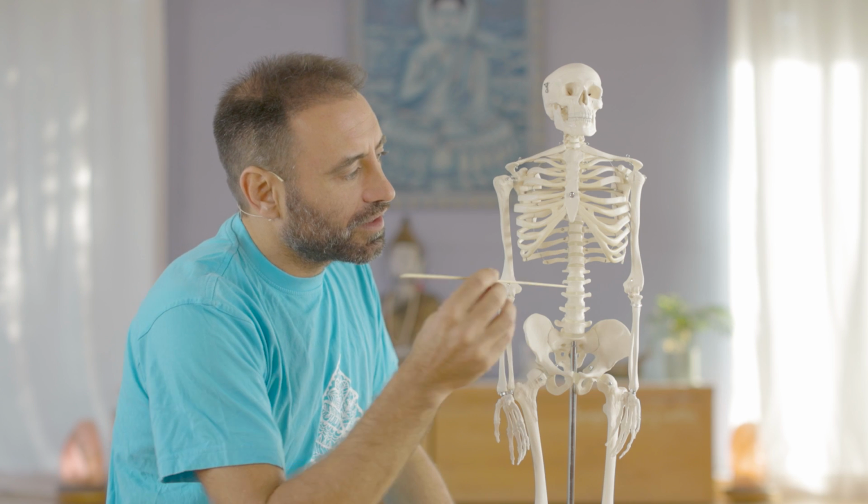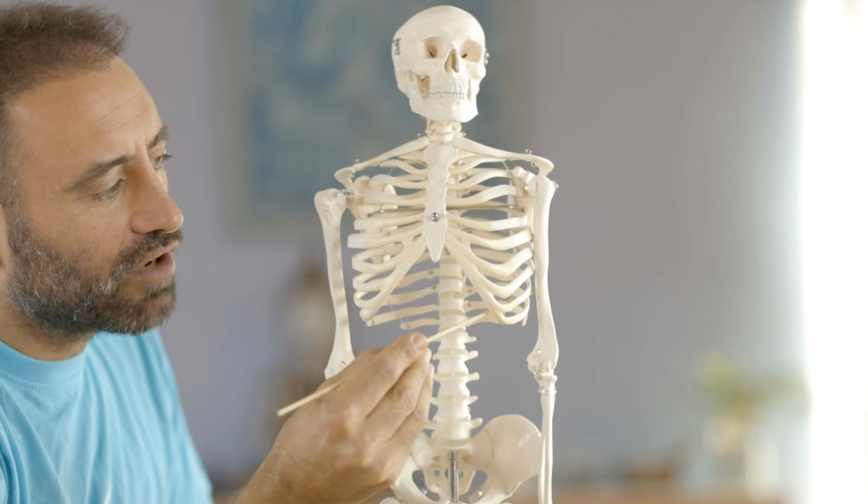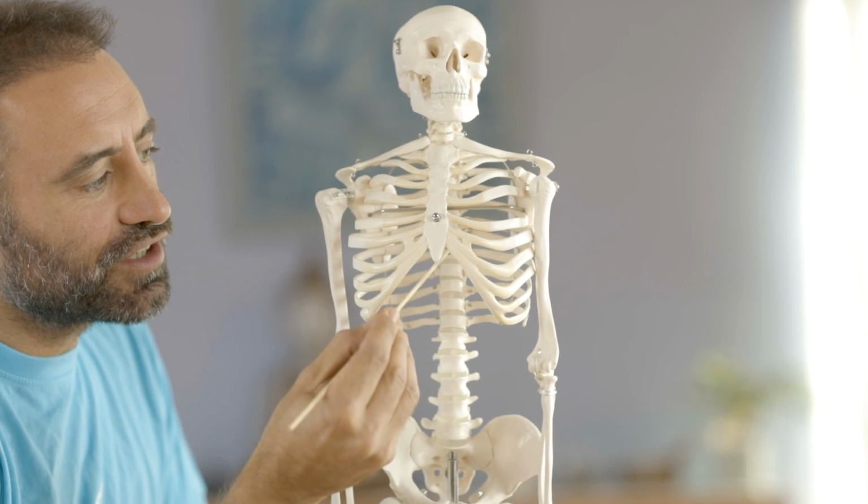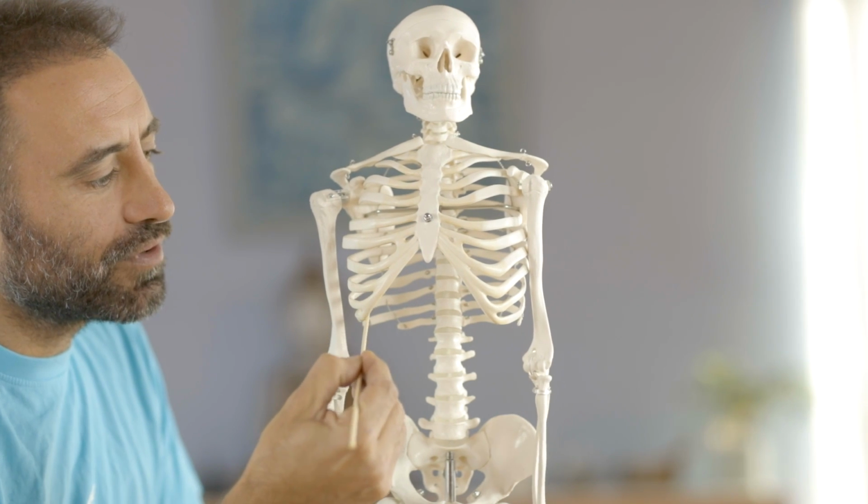So these two structures, the aorta and the inferior vena cava, they have to pierce, one on the way up, the inferior vena cava, and the other one on the way down, the descending aorta. They all have to pierce through the diaphragm. And a couple more things to say about the diaphragm. The diaphragm is covering all the rib cage here, and it goes in a dome shape like this.